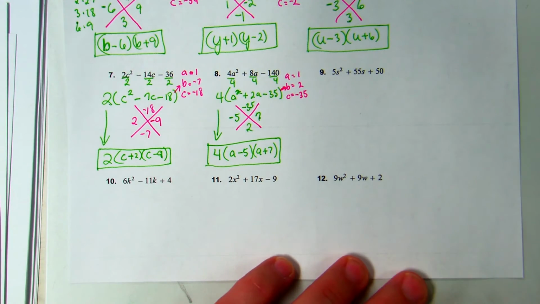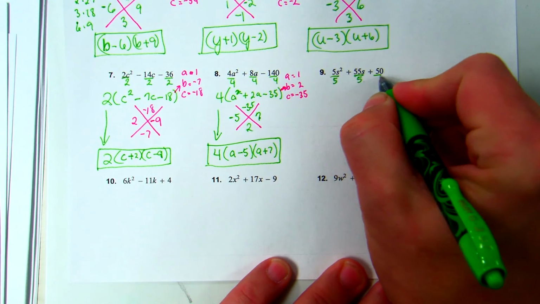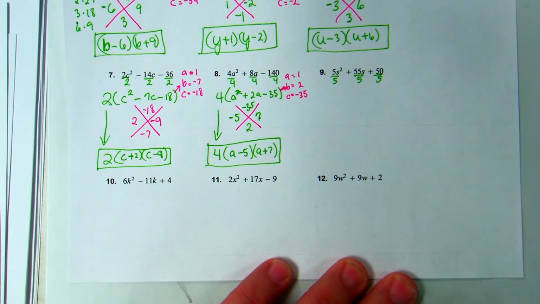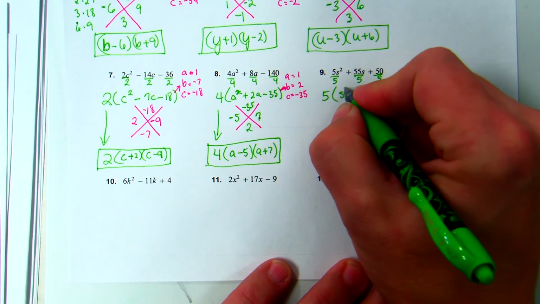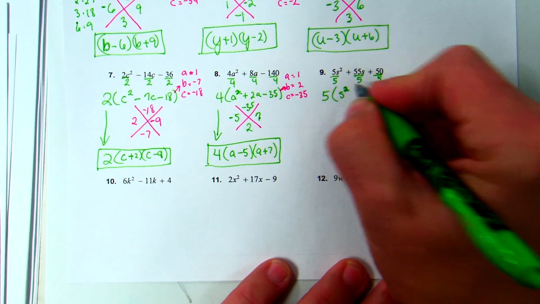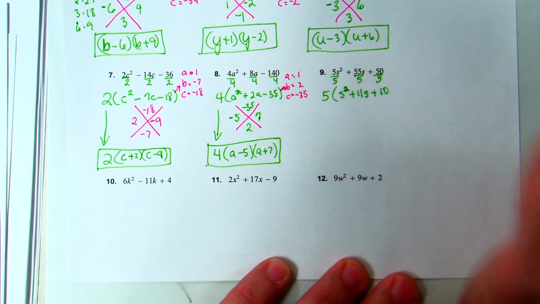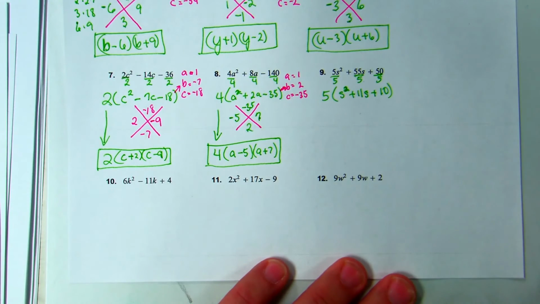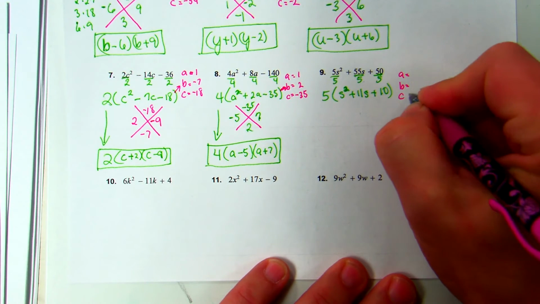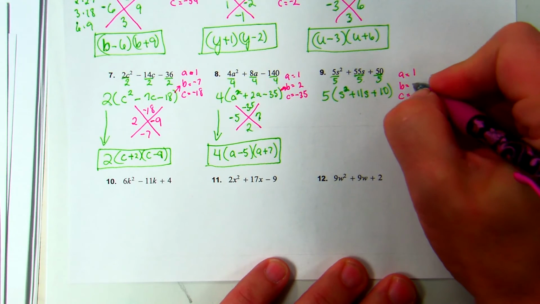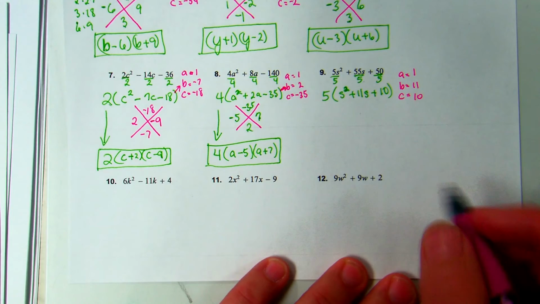All right, number 9. One more time, we can divide everything by the A placeholder, A equal to 5 here. So I'm going to pull the 5 out front. My resulting trinomial is going to be S squared plus 11S plus 10. And this one's going to be a pretty simple one. My A, B, and C, now that I have factored out the 5, are 1, 11, and 10. This is all plus, so this is going to be all addition, all positive numbers.